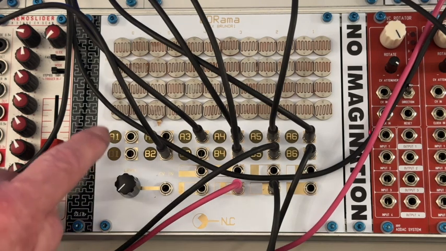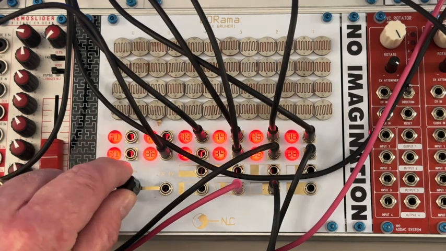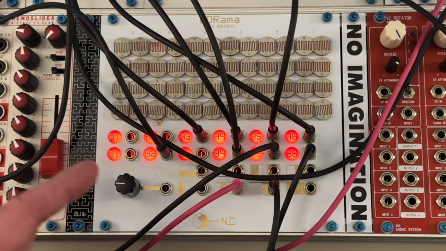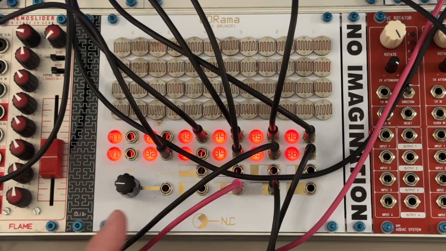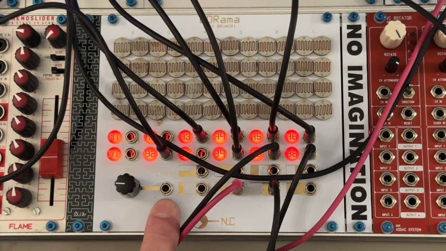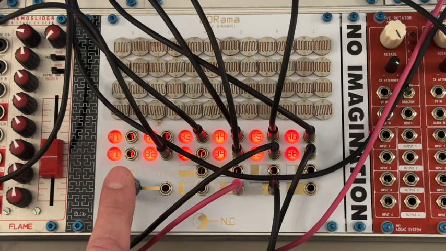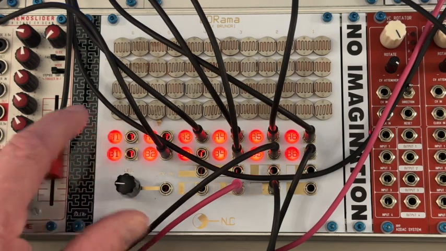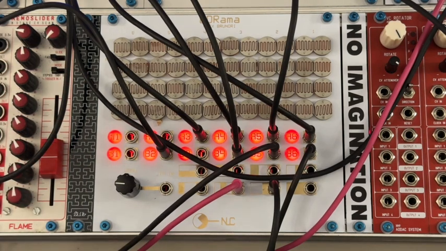There are outputs for each cell. There's the voltages coming out now. This is the main fader for all the voltages, which is also controllable by CV, a VCA. So that control voltage adds to the position of the knob. So every one of those cells now is emitting a voltage. There's lots of light falling on it.